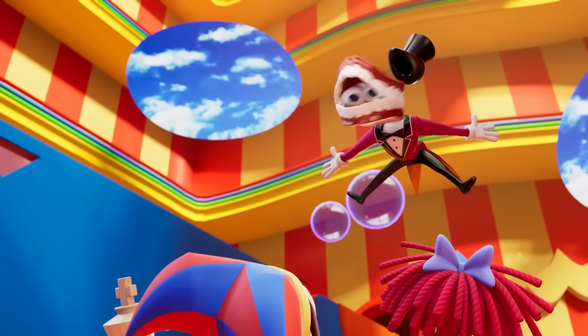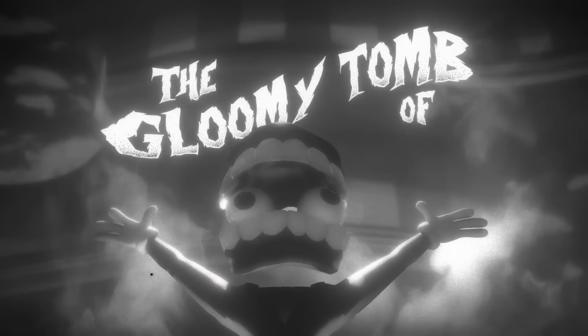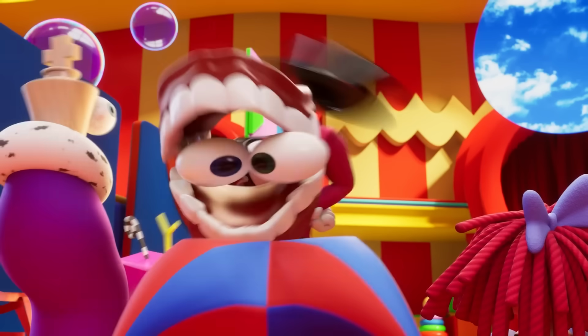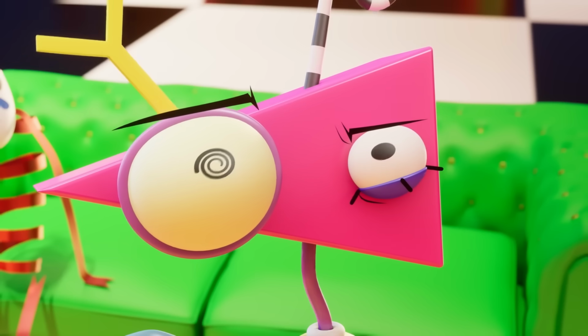But Caine then goes to give everyone a classic adventure, being called the gloomy tomb of, oh, I wonder whose death is gonna be in this episode. But anyways, everyone then tells Caine that they're not going on an adventure, as they all obviously have so many questions after the events of the last episode.